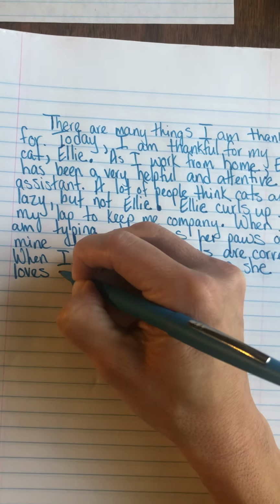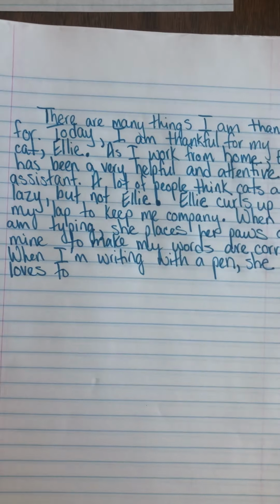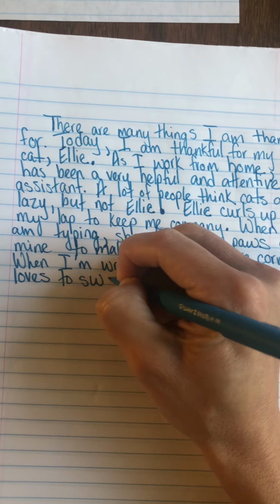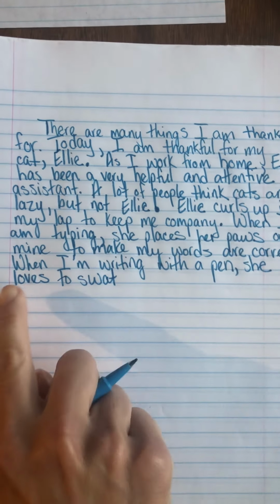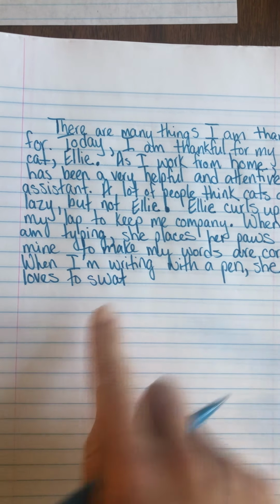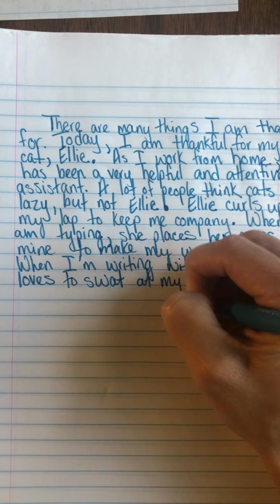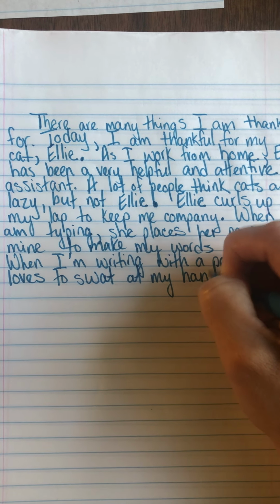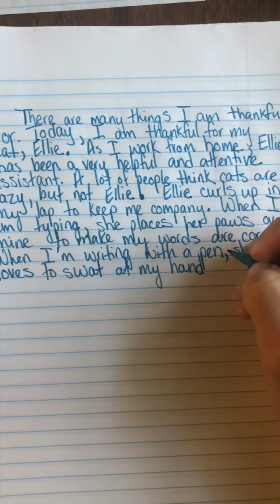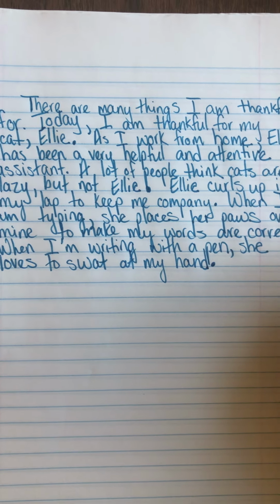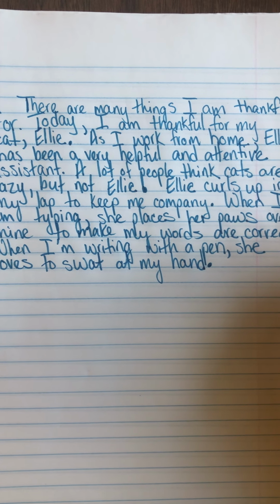She loves to, instead of hit or whack, I'm going to say swat. So when I'm writing with a pen, she loves to swat at my hand. Period. That's very helpful to me, especially when I'm trying to make sure that my writing looks nice and neat.